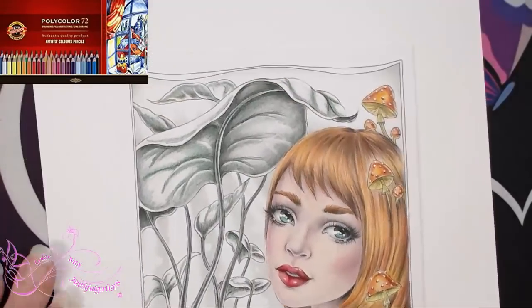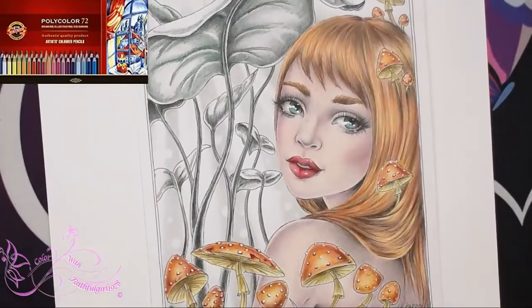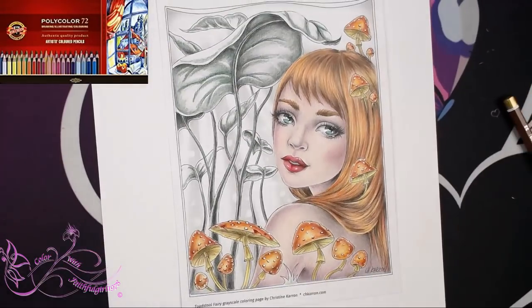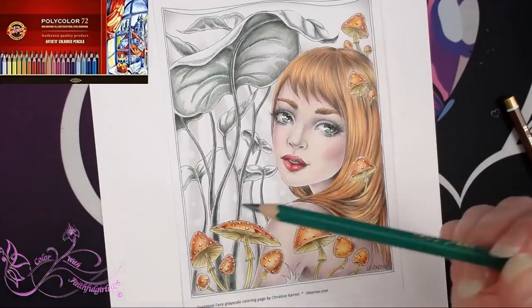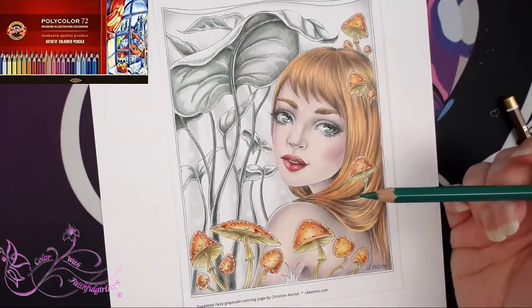Okay, I've done a light layer of the green and darker in the shadow areas. I just realized I'm still zoomed in. I might just zoom back out again for this bit. And now I'm going to come in with the 60, which was, I think, the emerald green.